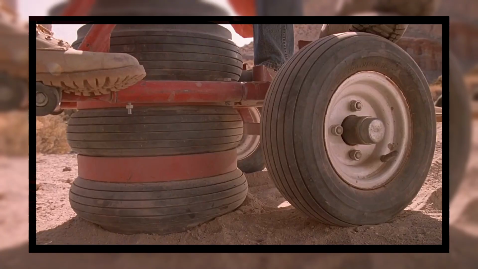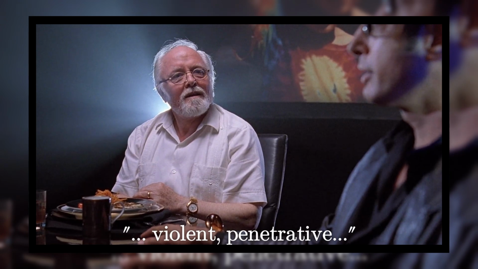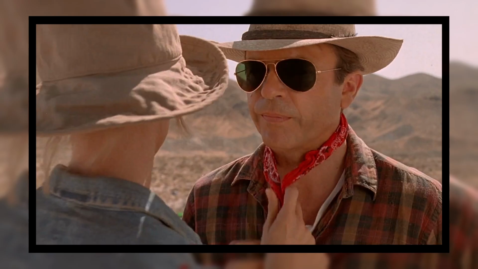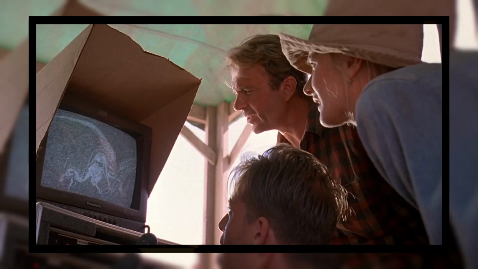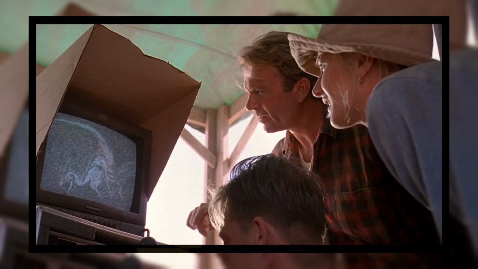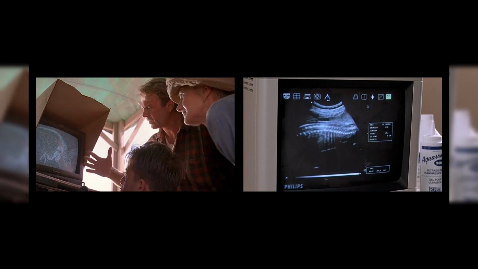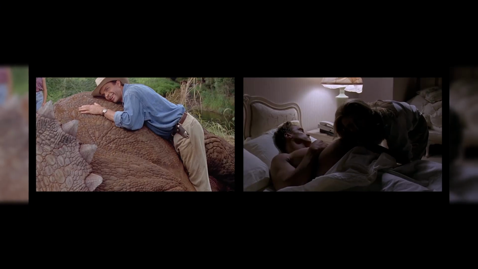They shoot Mother Earth with a violent, penetrative machine, conspicuously painted red just like his scarf, in order to receive what is, symbolically speaking, an ultrasound, albeit one which scans the long dead rather than the pre-born.